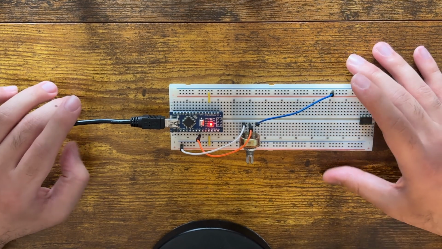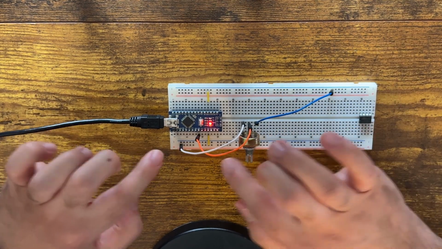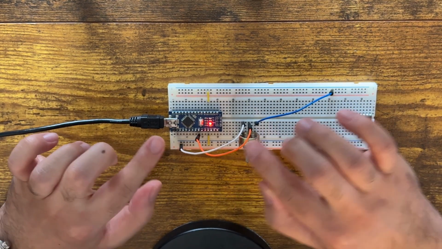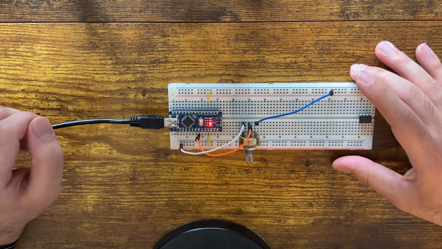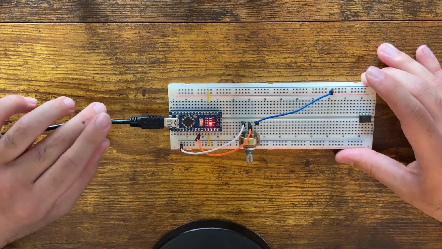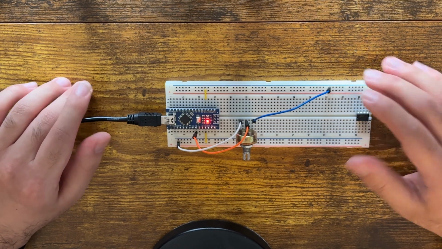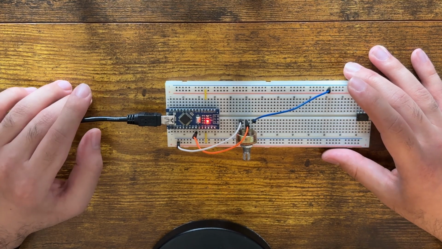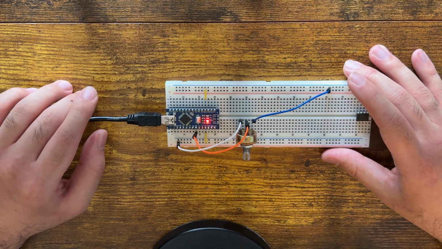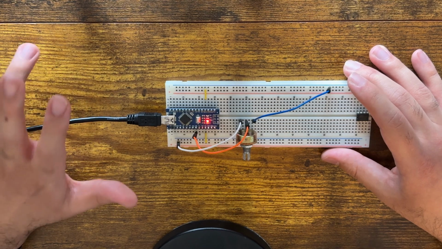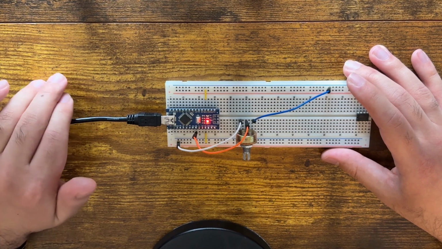Hello! Today I continue to explore AVR and specifically the microcontroller called ATmega328P with the help of Arduino. And this is the third episode, in which I will discuss how to do the ADC, so analog to digital conversion.